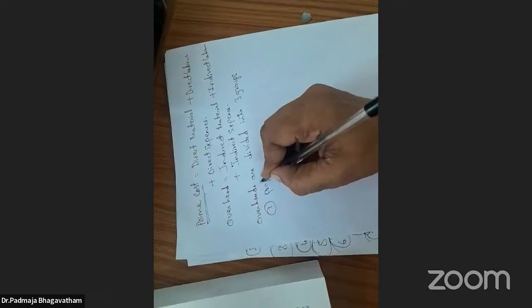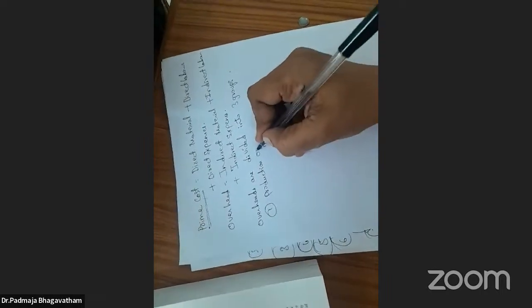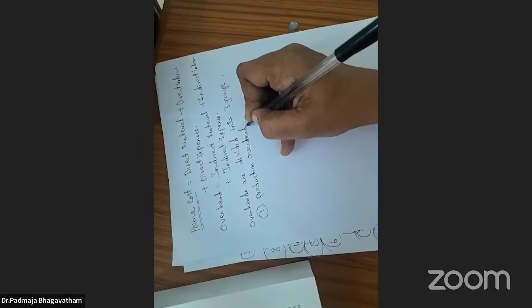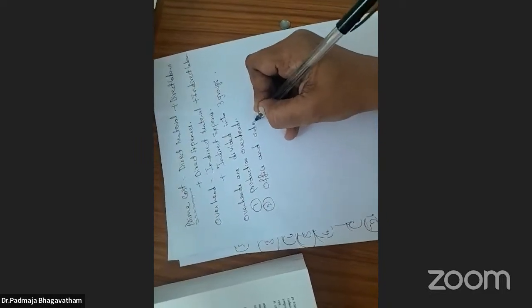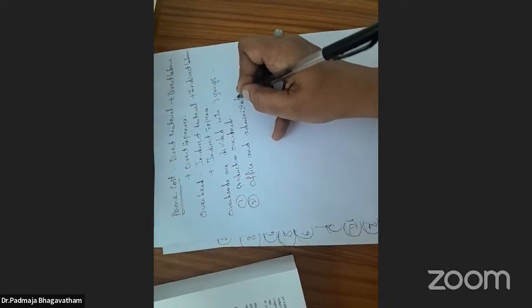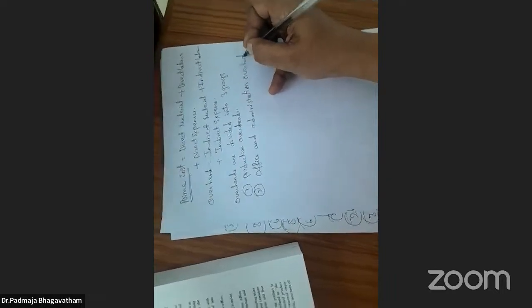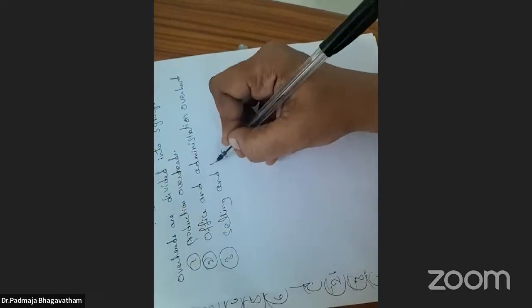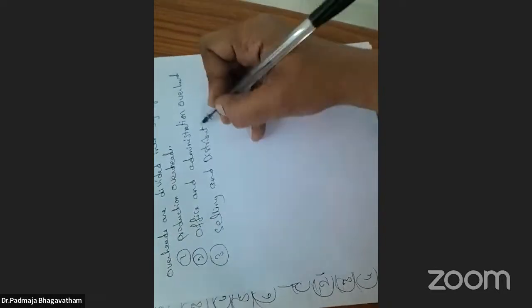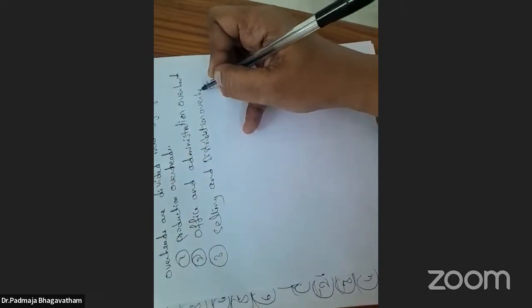One is the production overheads. Second one is office and administration overheads. And third one is selling and distribution overheads. Here, overheads are classified into three: production overheads, office and administration overheads, and the selling and distribution overheads.